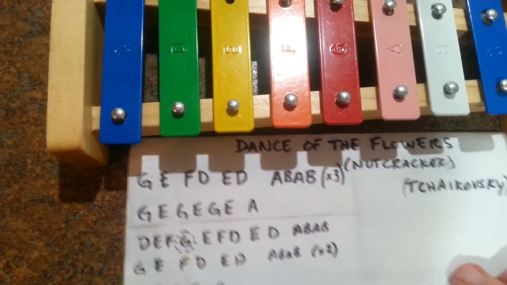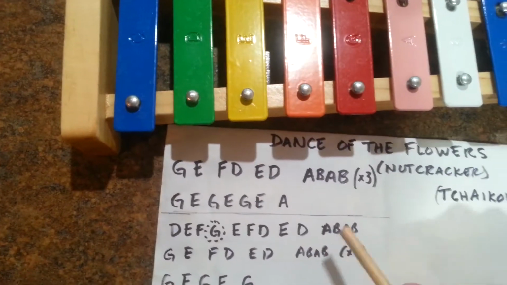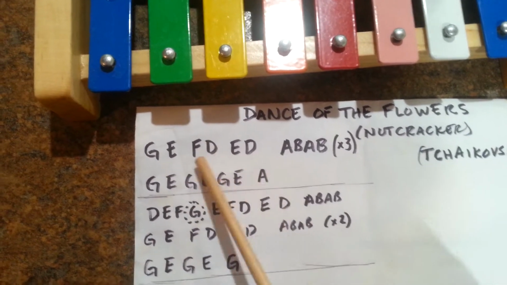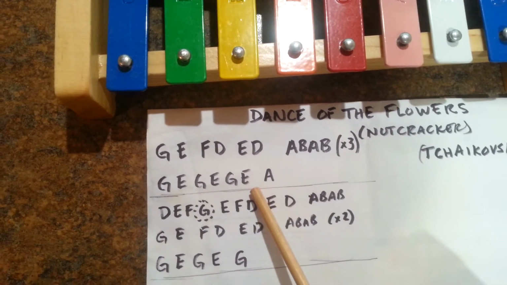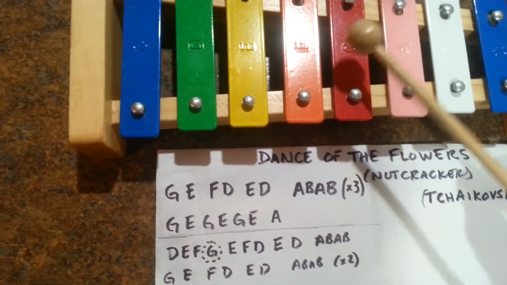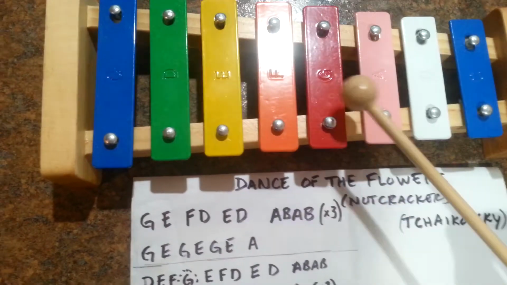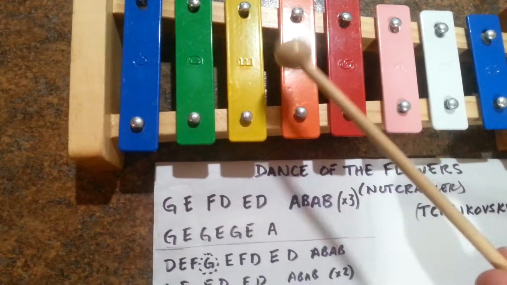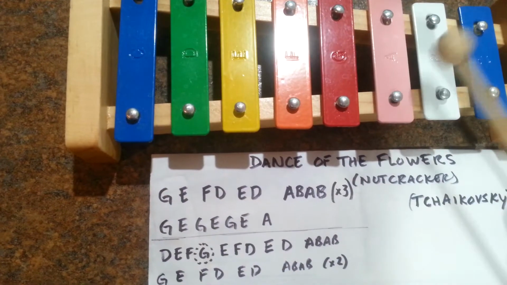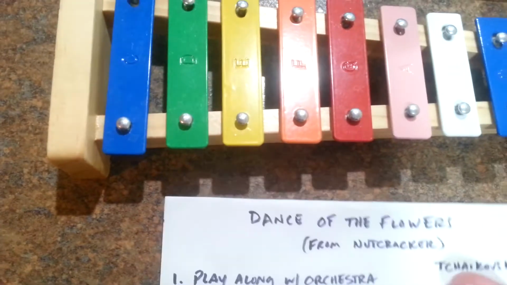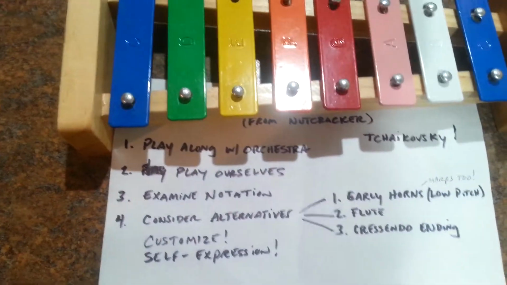So let's take a look at some of what's going on here. The first passage is done 3 times, and then there's the fourth passage, the fourth part that kind of goes, and then it goes back into it. And again, just these little D, F, G parts are kind of melodically linking the passages together, whereas when you play along with the orchestra, you can play by yourself.